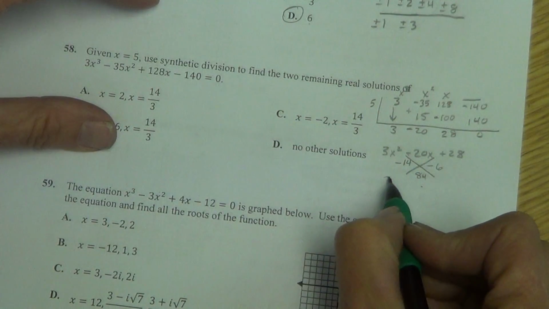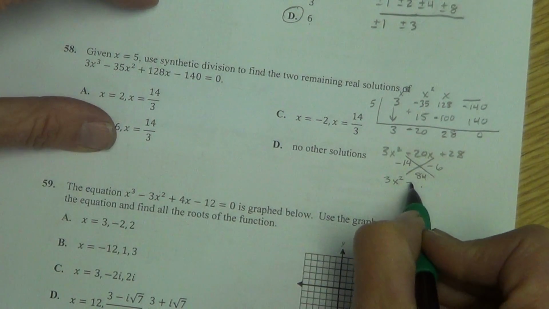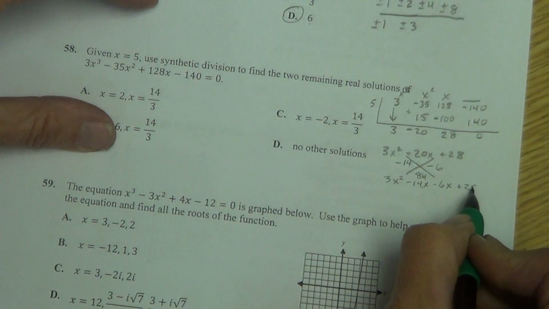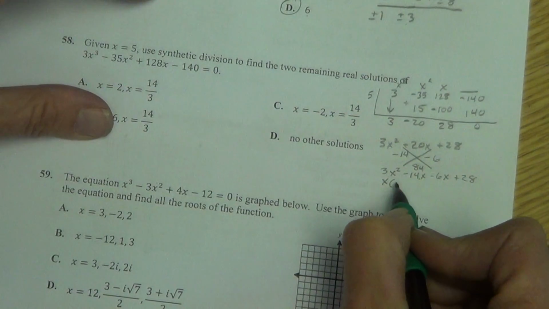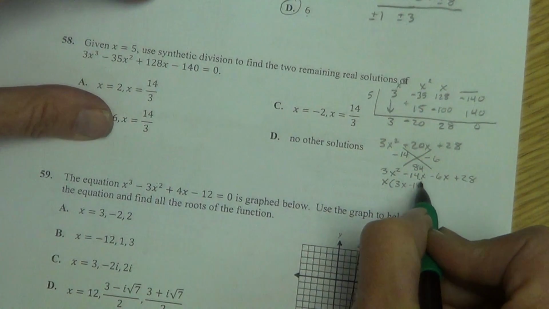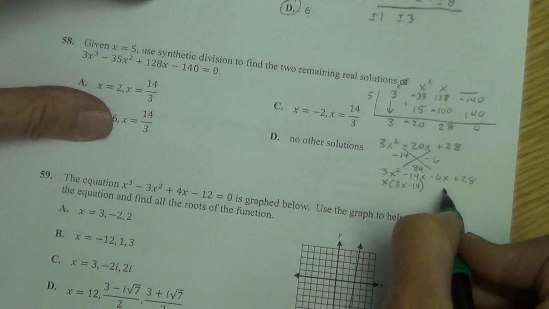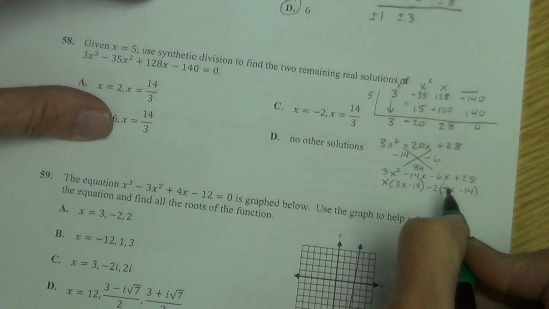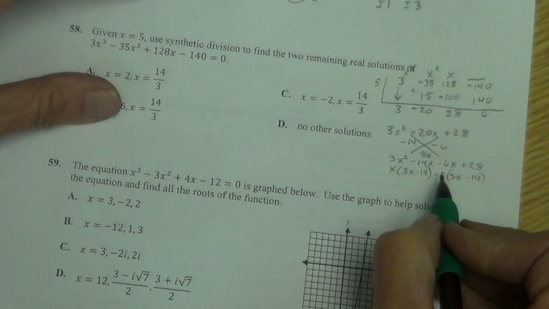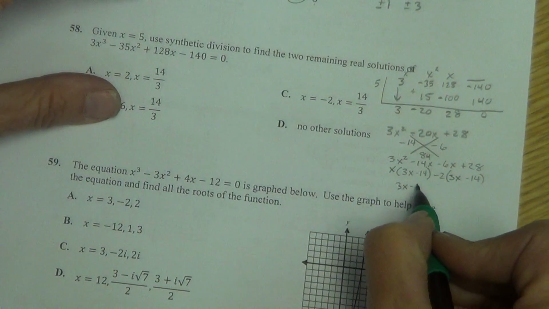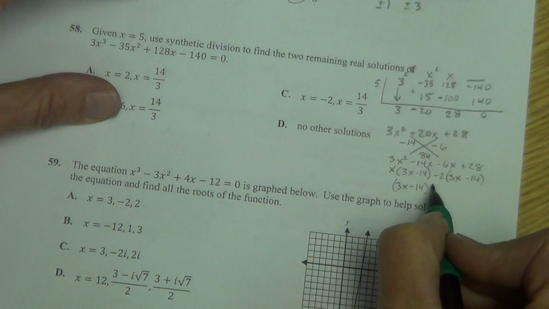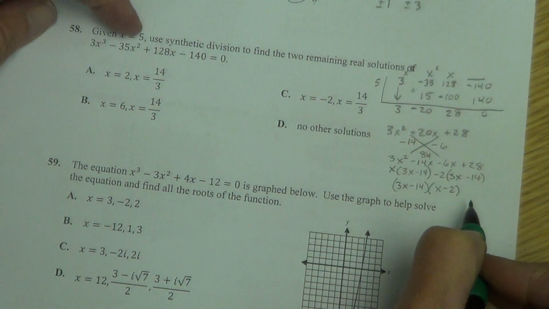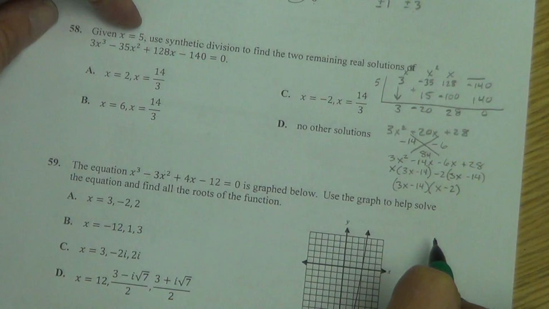So we continue factoring. 3x squared minus 14x minus 6x plus 28. Factor out an x. 3x minus 14. And over here we copy paste 3x minus 14 and subtract 2 on the front. So we would have 3x minus 14 times x minus 2. And then we also have the x equals 5. But these are the 2 new roots that we're looking at.